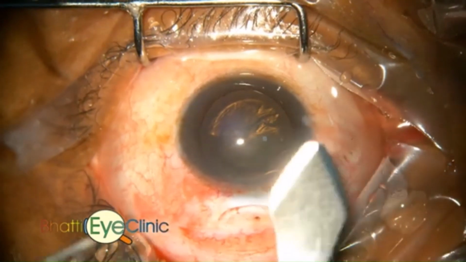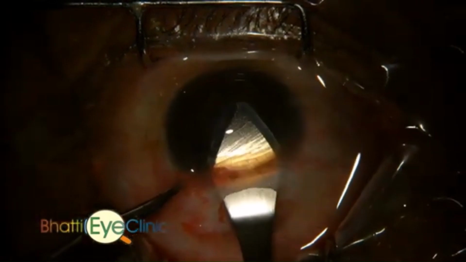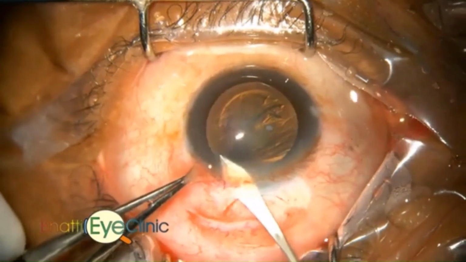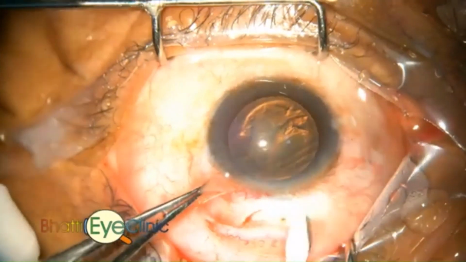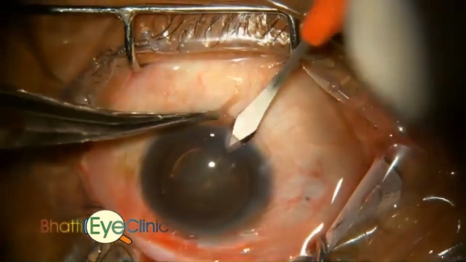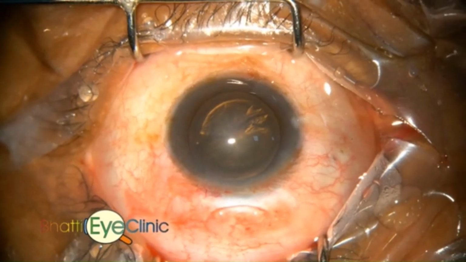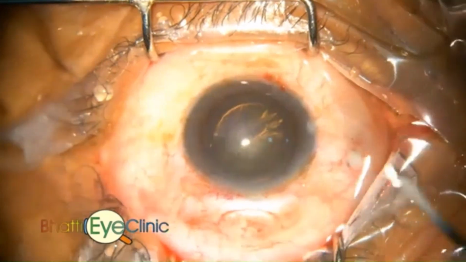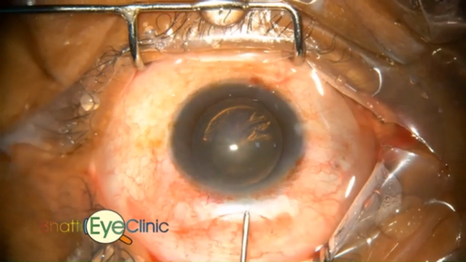The wound is enlarged because the IOL has to be inserted and the nucleus has to be delivered manually. The side ports were enlarged. Another side port is made for any manipulation with the help of a second instrument if needed.